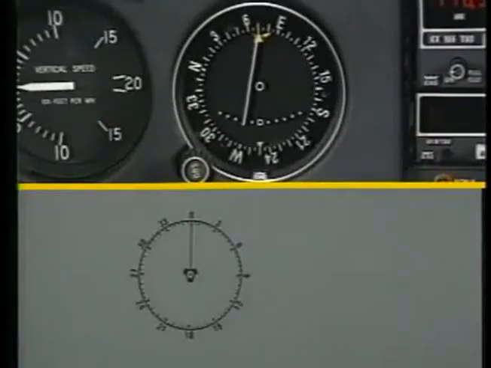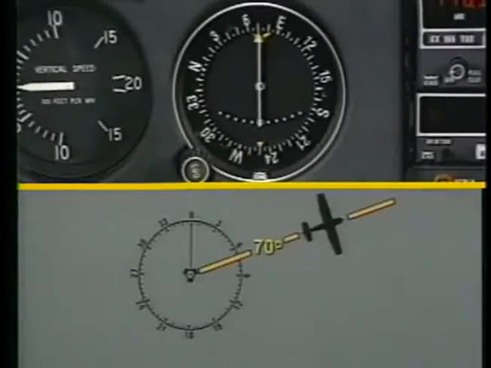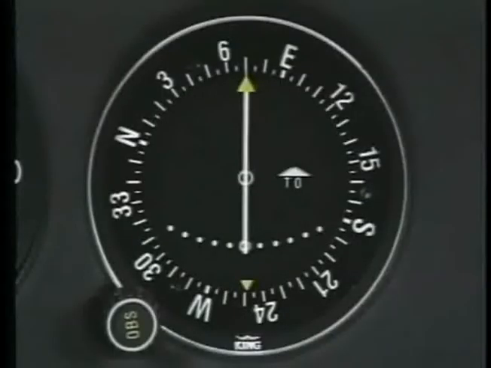The course deviation indicator, known as the CDI, helps you determine your position relative to the course. If the needle is centered, your airplane is located on a radial. If the VOR indicator is set properly, the to-from indicator tells you whether your selected course will take you to or from the VOR.